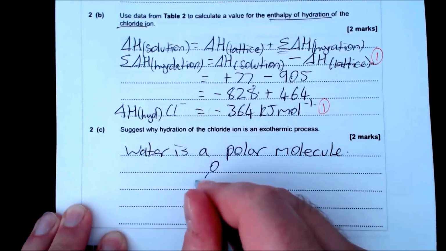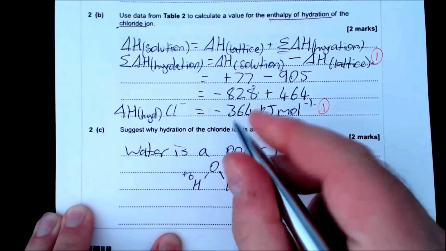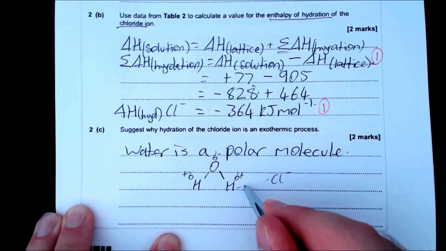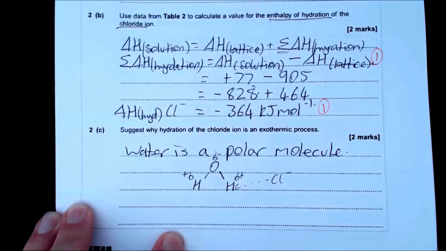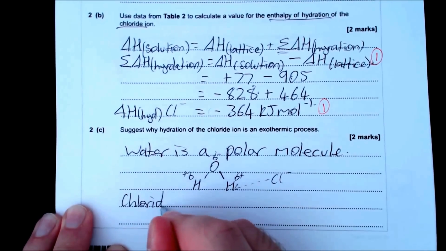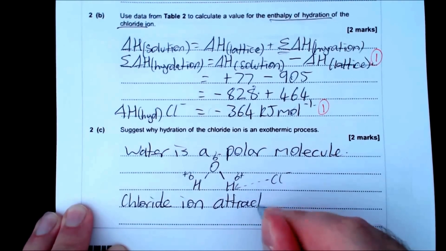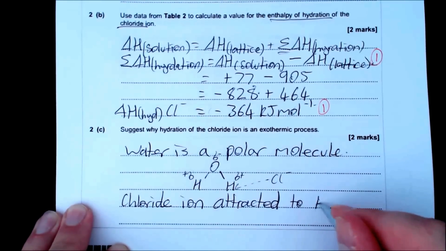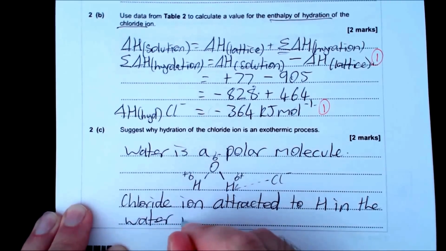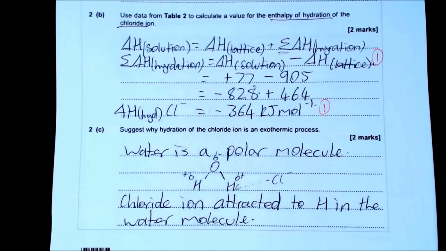Okay, so I'm just going to draw a diagram just to illustrate this for you. So there's your delta positive, there's delta positive for your hydrogen, and your oxygen is delta negative, and your chloride ion, which is Cl minus, would be effectively attracted to the H plus, and this attraction means it's exothermic. So we're just going to write that in there for the 2nd mark. So the chloride ion is attracted to hydrogen in the water molecule. All right, okay. So yes, that gets you 2 marks.